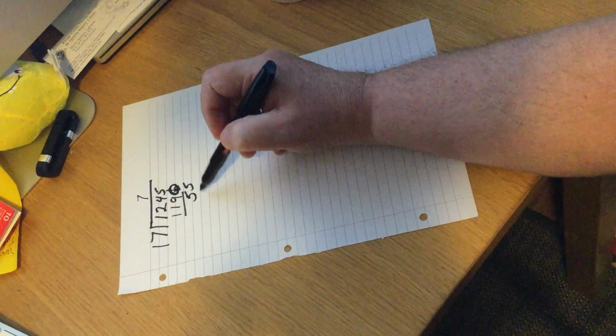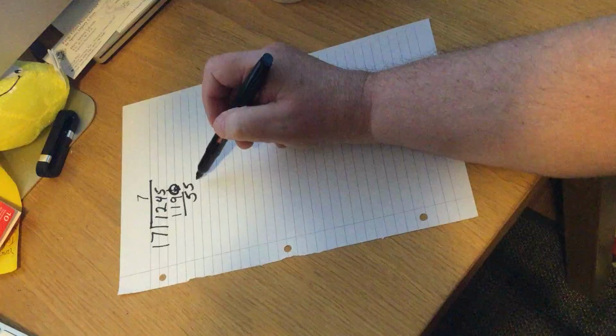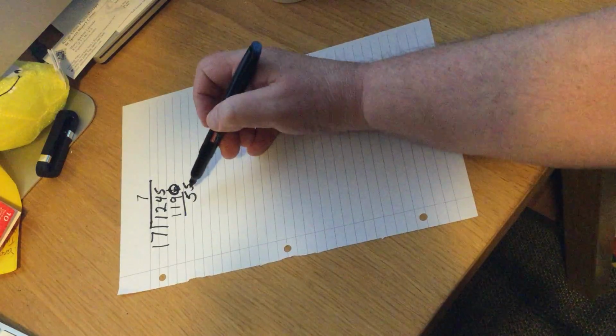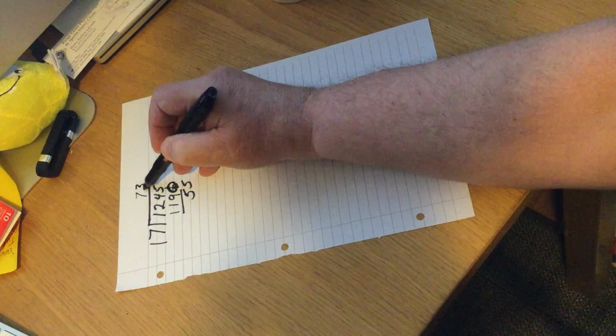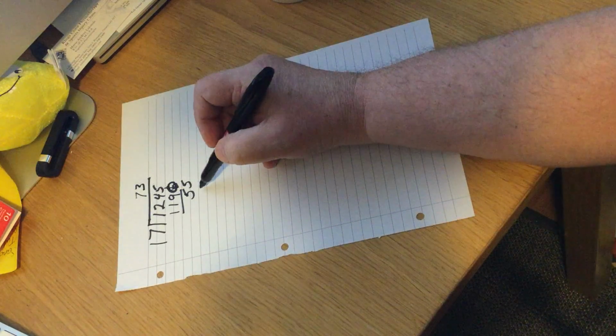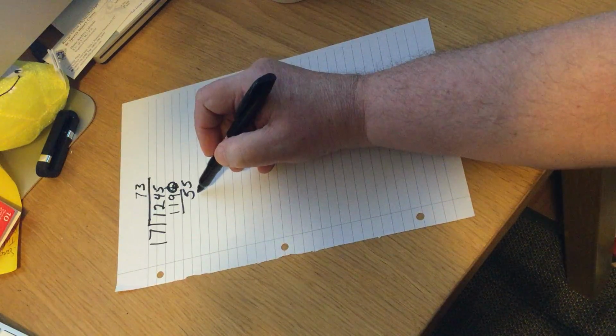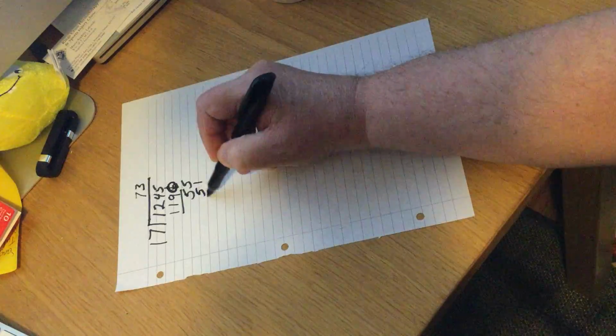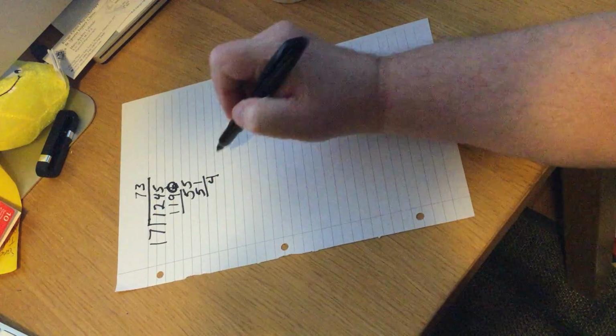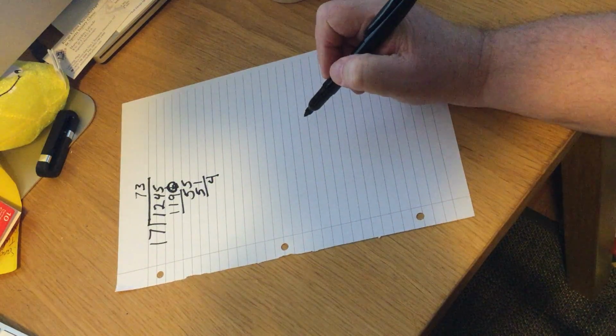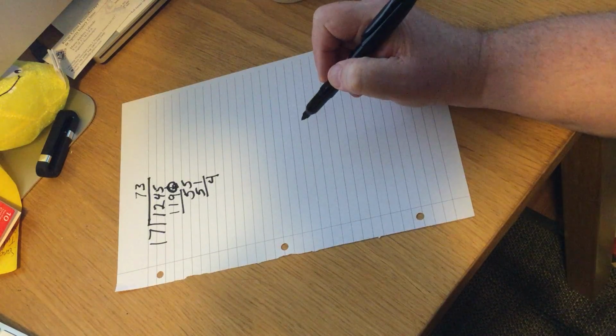So now, when we finally get to this stage, things actually kind of make sense a little bit, because we can say that there are 3 groups of 17 in 55, and that is actually accurate, and that is 51 with a remainder of 4. In fact, a much better way of doing this is one of the traditional algorithms from Europe.